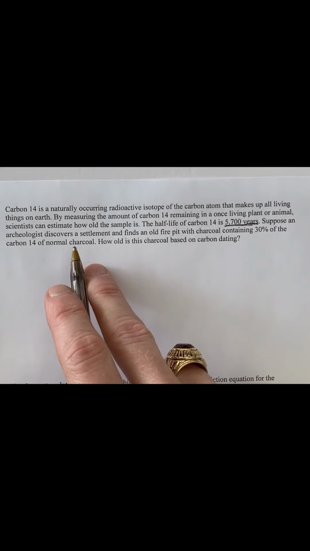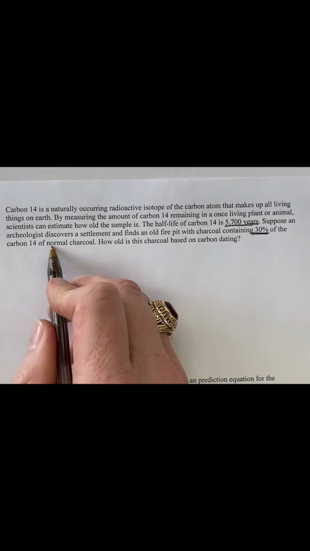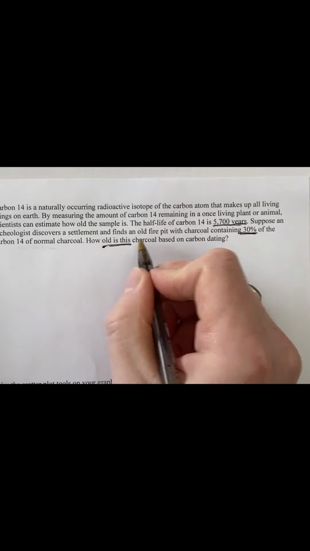So suppose an archaeologist discovers a settlement and finds an old fire pit with charcoal containing 30% of the carbon-14 of a normal charcoal. So basically, back when this was new, it would have had 100% of the carbon-14 we would expect, and now it has 30% of that. So how old, that's going to be in time, how old is this charcoal based on carbon dating?